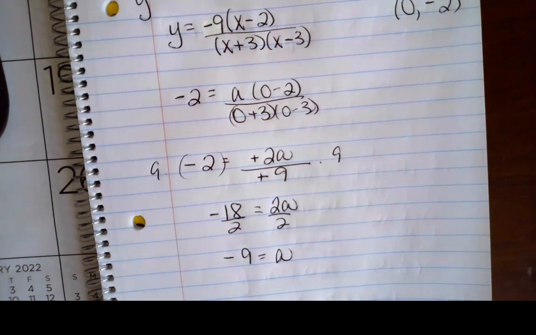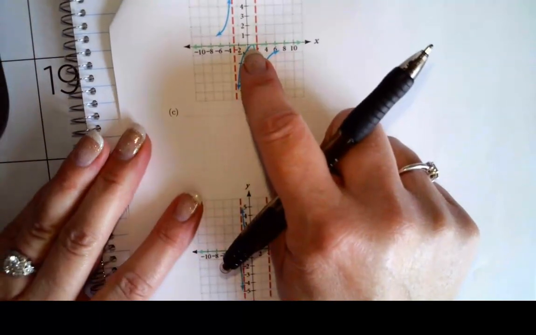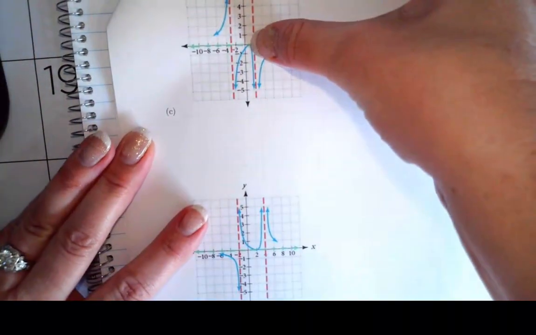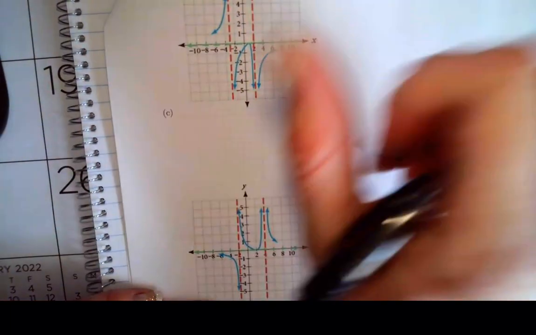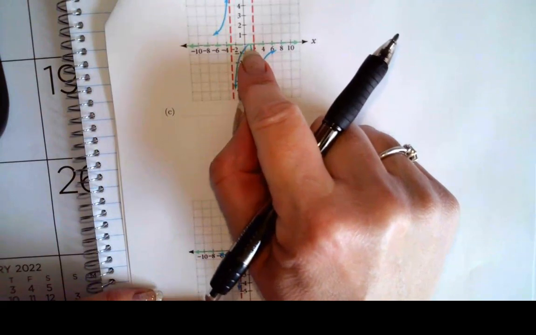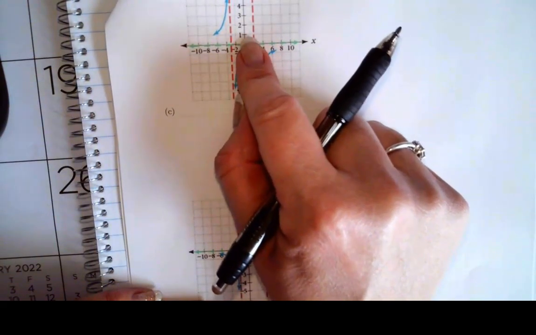All right, so let's do another one. Oh, this is going to be fun. We have an intercept at 1. So if my intercept is at 1, but look at the behavior: it comes up and it bounces back down. So that tells me that that has multiplicity of 2.